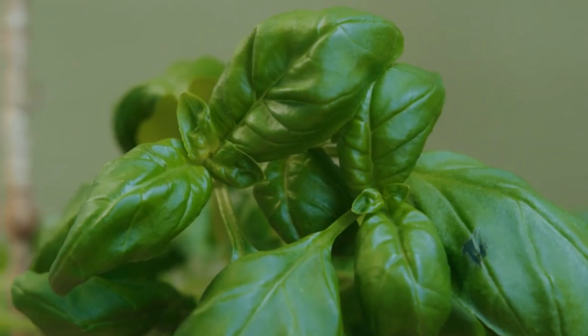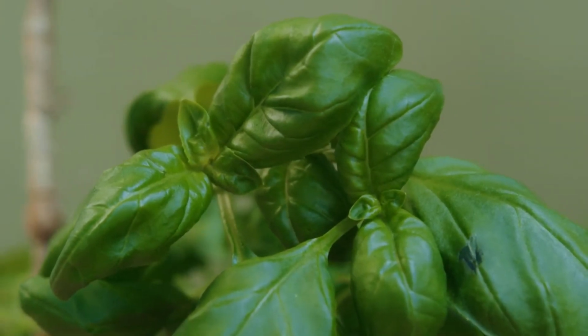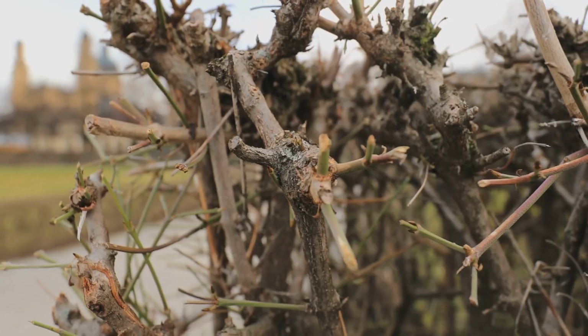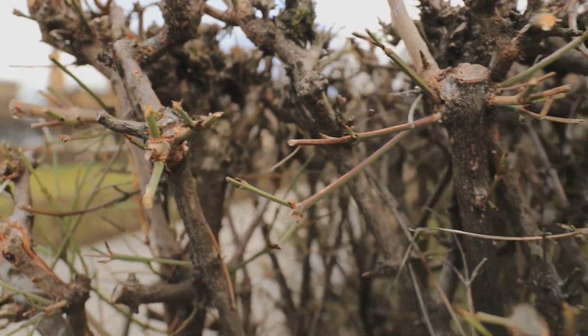Start simple. Pinch the top of a basil or young pepper this week and watch what happens. Bonus: light, regular pruning wins long term.